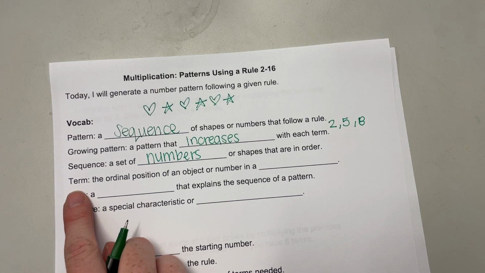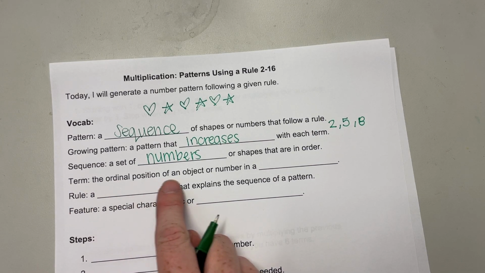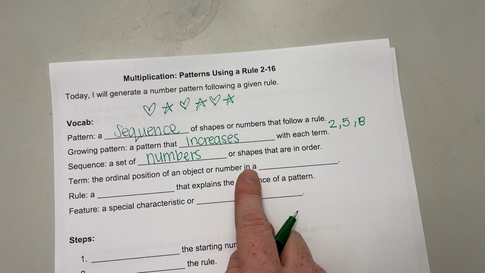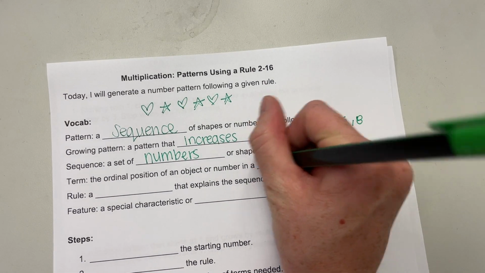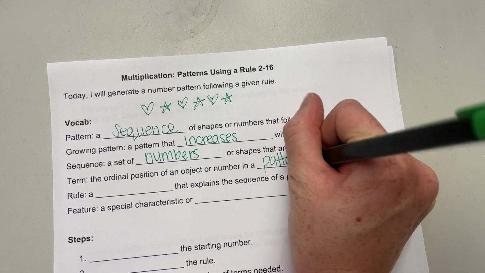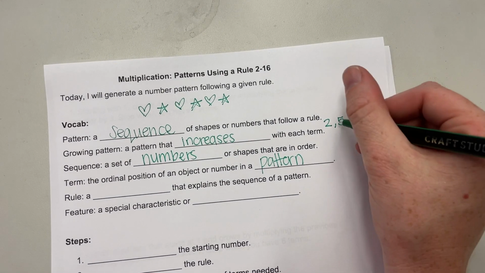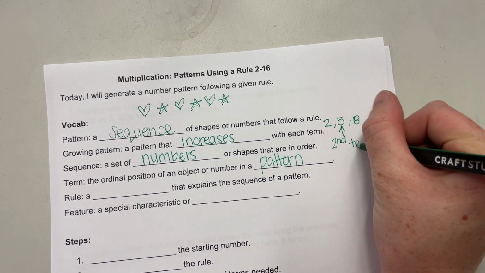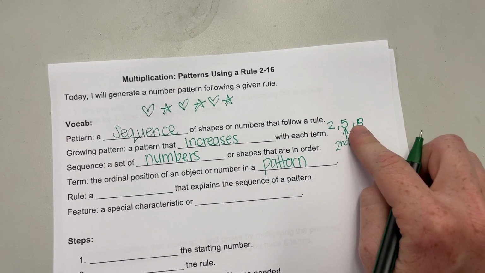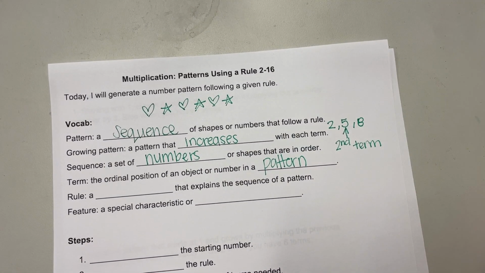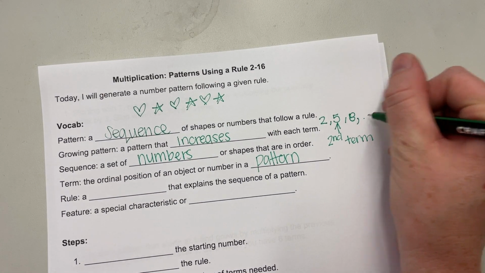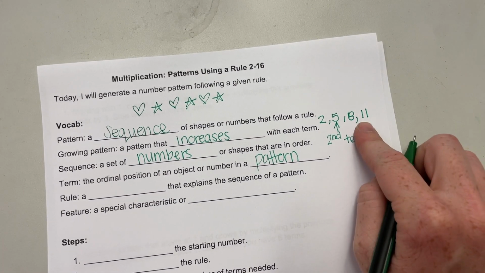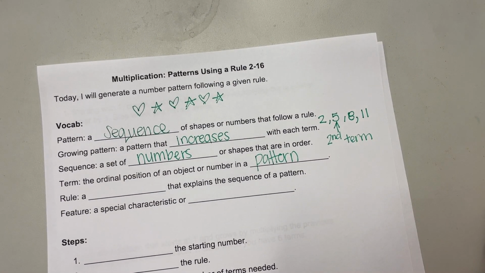And next word is term, the ordinal position of an object or number in a pattern. And I'm going to refer up to here. The 5 is in the second term. The 8 is in the third term. What comes next is 11. That is our fourth term.